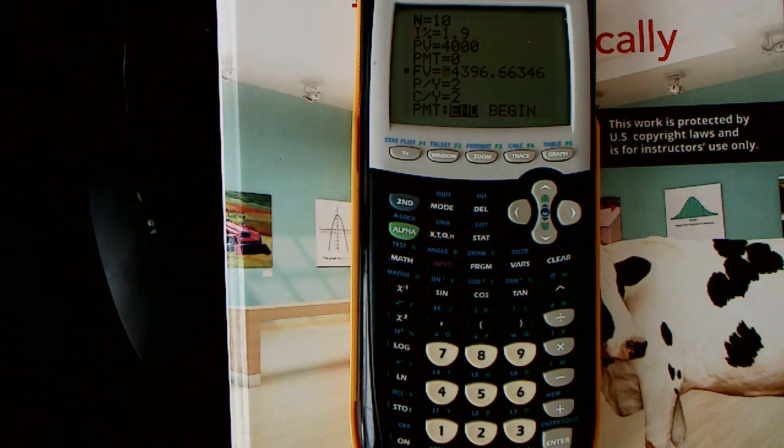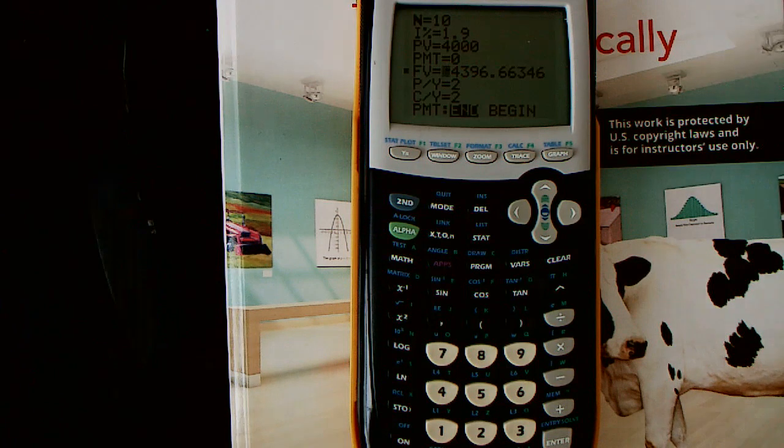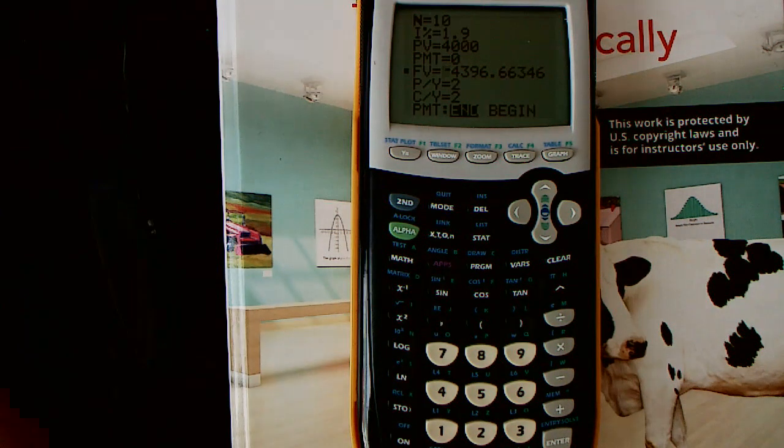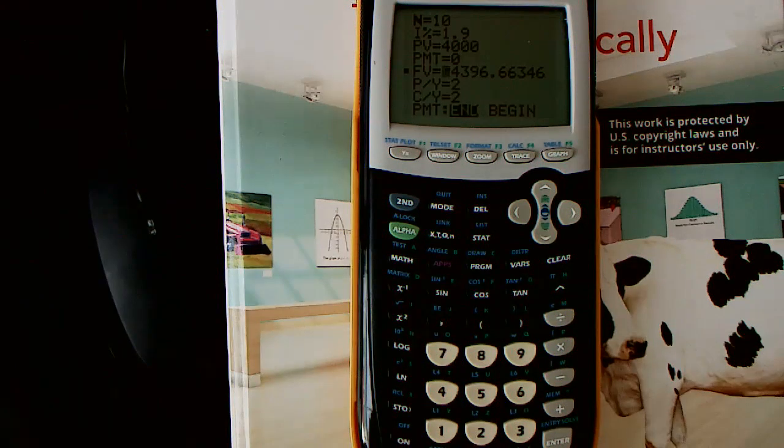So I'm going to write the answer here. It is 4396.67. For the interest, simply use the balance minus the principal. Okay? Look at your note.